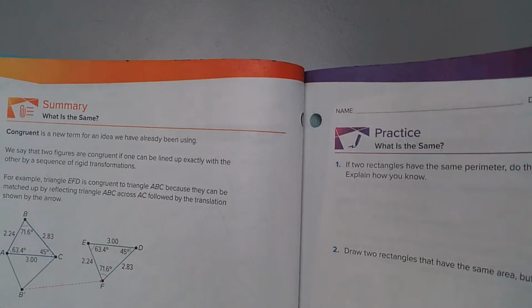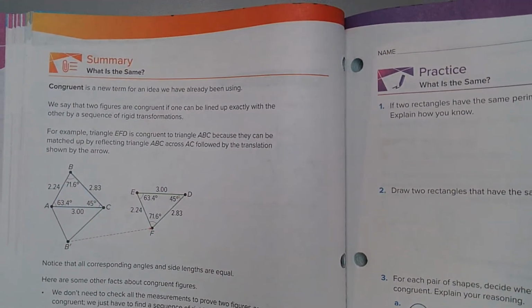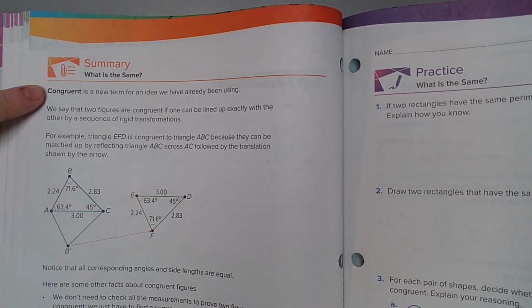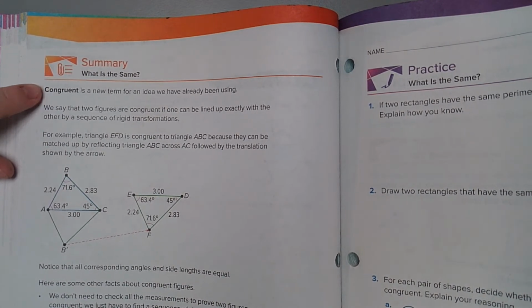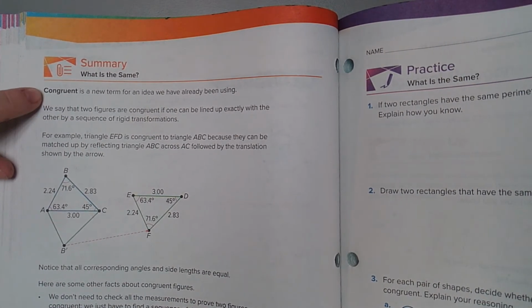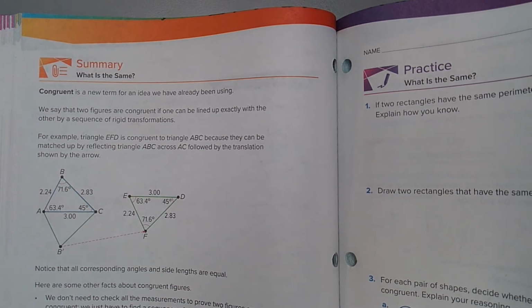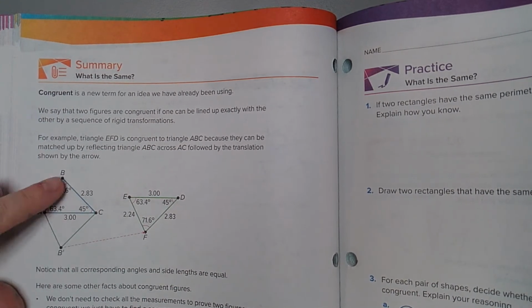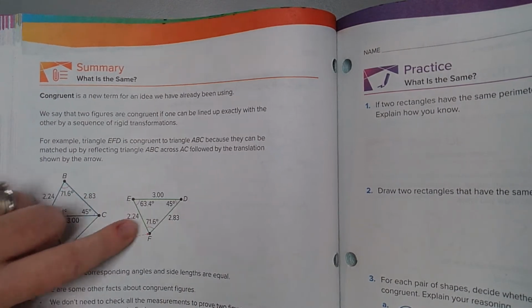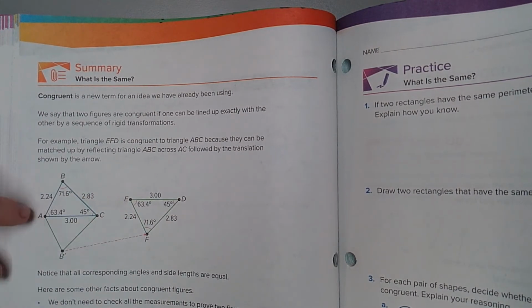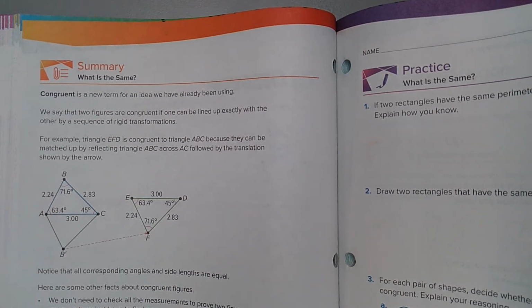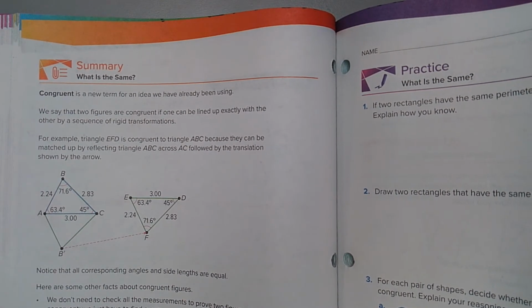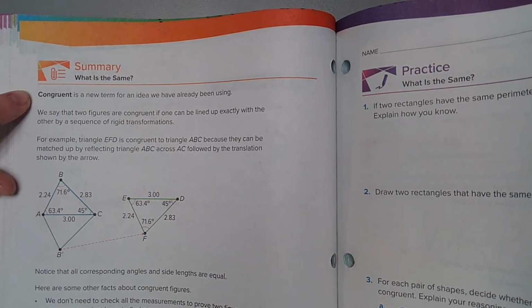Page 66, your summary. So we have the term congruent again. Congruent is same shape, same size. All angles must be the same then, no matter what way you either mirror your image, translate your image, rotate your image. Your sides and your angles, they are congruent. They are corresponding parts. They are never going to change size when you have congruent shapes.